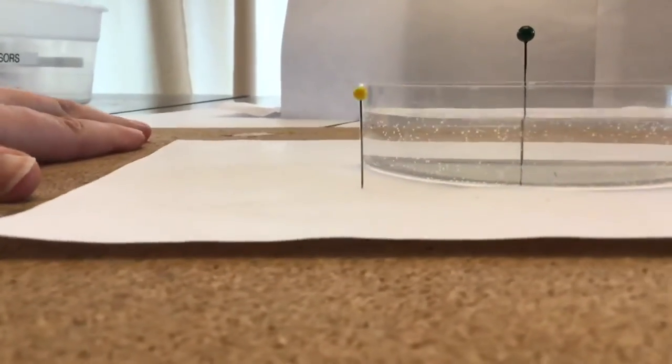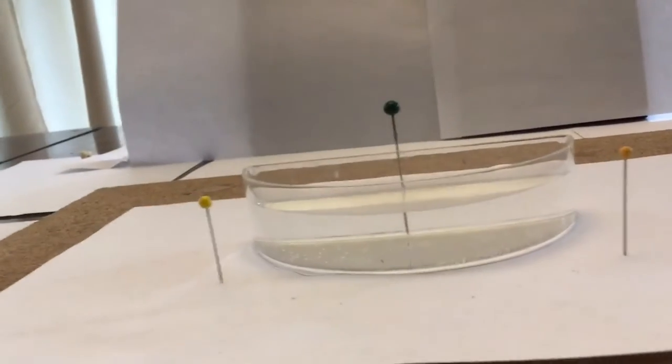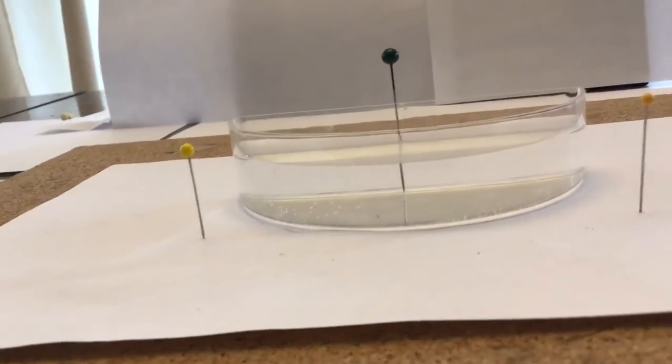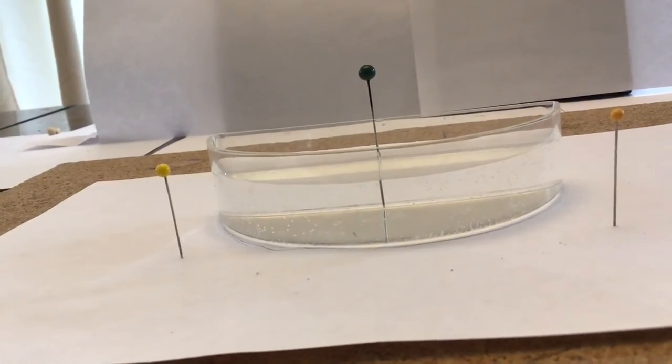So I'm going to do it 2 more times, and then we're going to measure the angle. What I'm going to do is mark the pins, pull the pins out, and do it again, so I won't be influenced from where the pins are. We're going to have 4 different data points, and we're going to average out our critical angle.